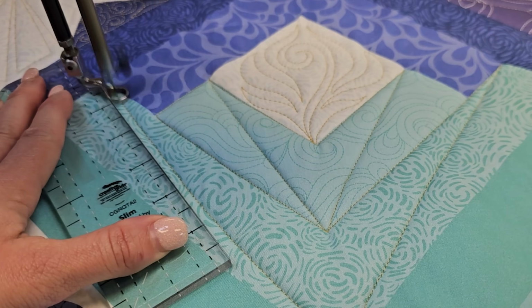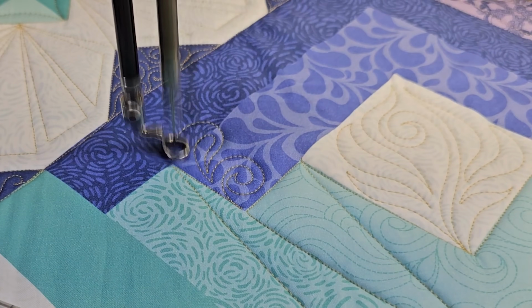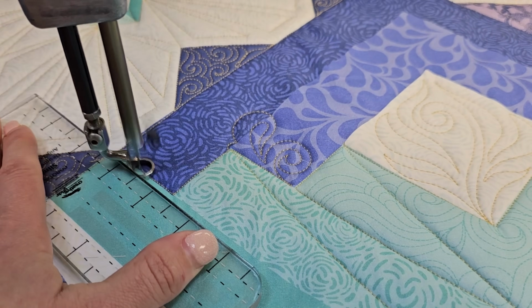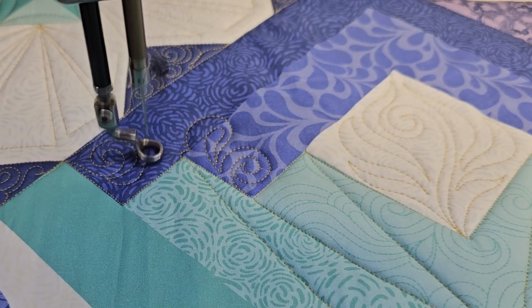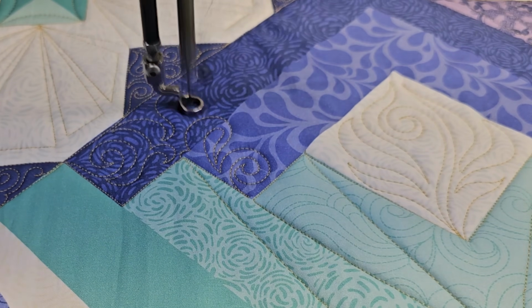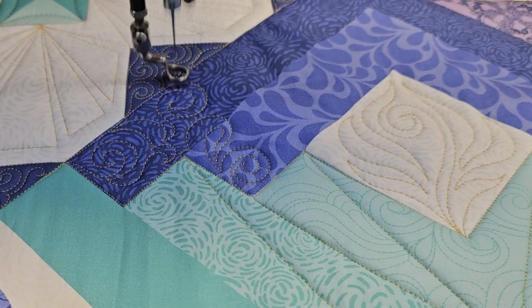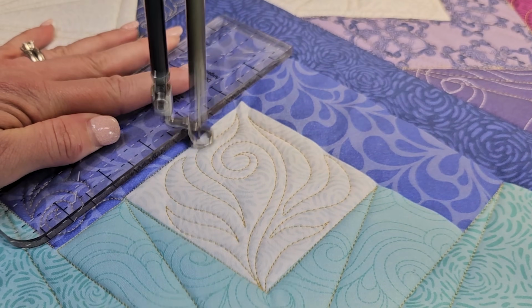And then once that's done, it's time to fill in the other side of the block. And I'm also going to stitch down any unquilted seams as I go. I'm using swirls again since they are my favorite, but like I've already said, any filler design will work here. Now, if the log cabin block that you're working on has a center square that's a little bit smaller, you can just quilt that with the same filler design.